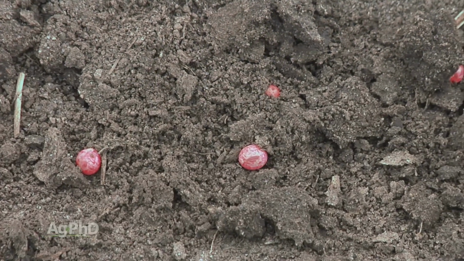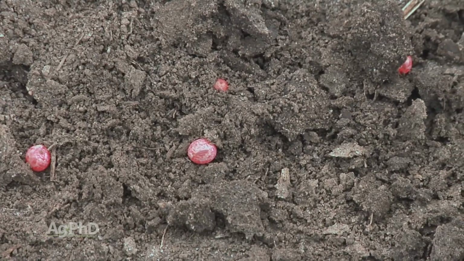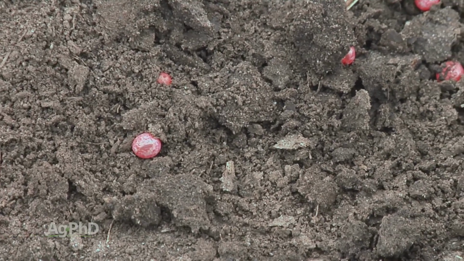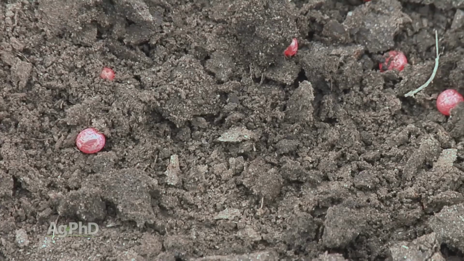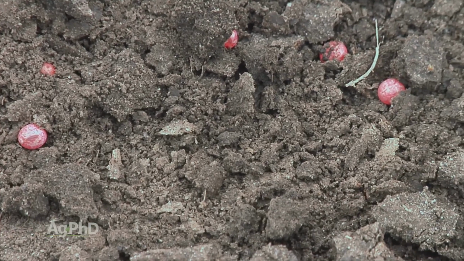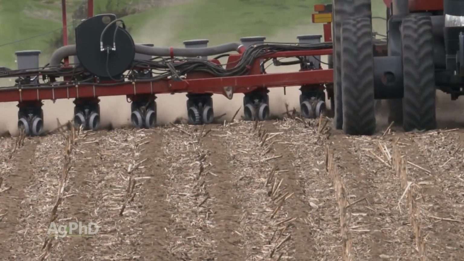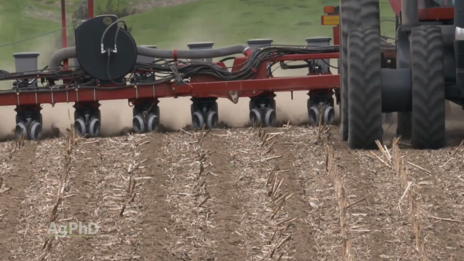With soybeans, yeah, you can lay the soybean on top of the ground and it might grow, but is it really going to stand well? Is everything going to be great? Probably not. We want to have that soybean relatively shallow, a little more shallow than the corn, but still, you got to get it in the ground a little bit.